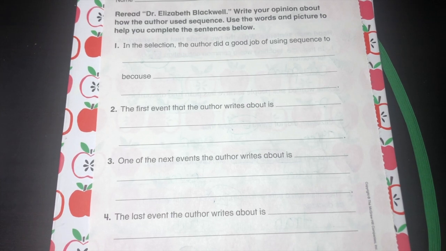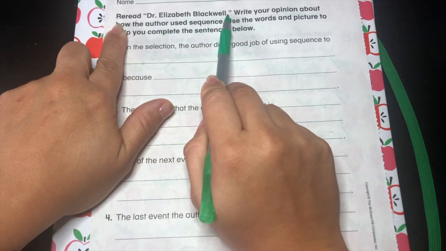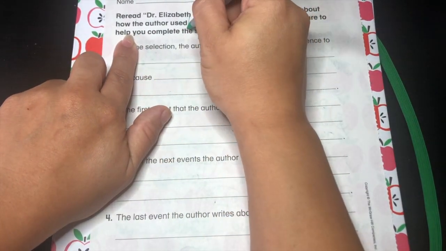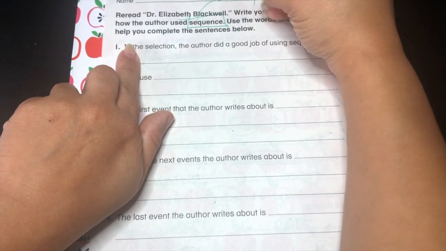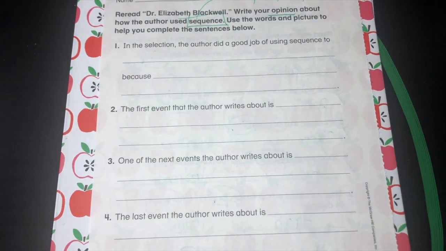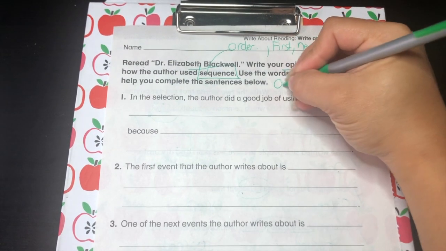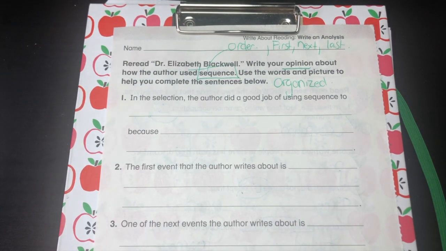So today we're reading and writing an analysis about what we've read. All right? We're going to reread Dr. Elizabeth Blackwell. You're going to write your opinion about how the author used sequence. Sequence means in order. So first, next, and last. Let's remember, why would an author use first, next, and last? Because they're trying to keep the paper what? Organized. They're trying to tell you a story in order.